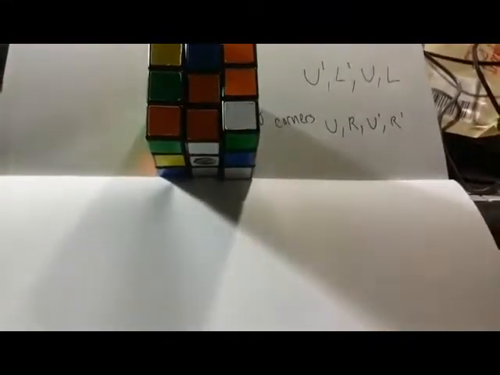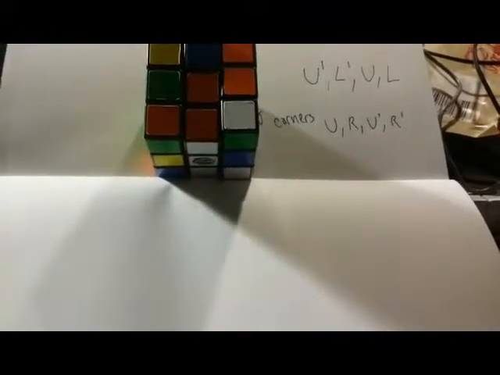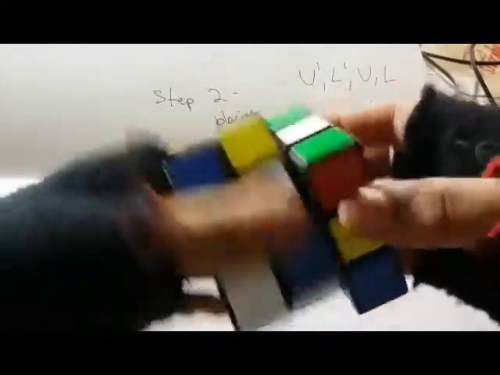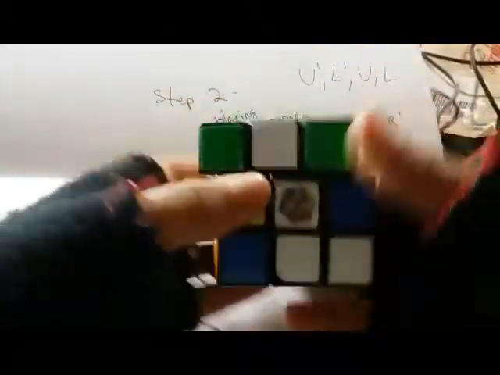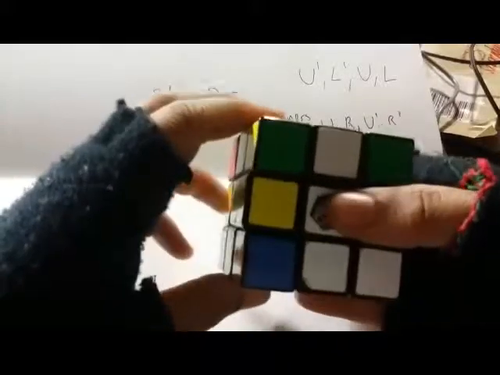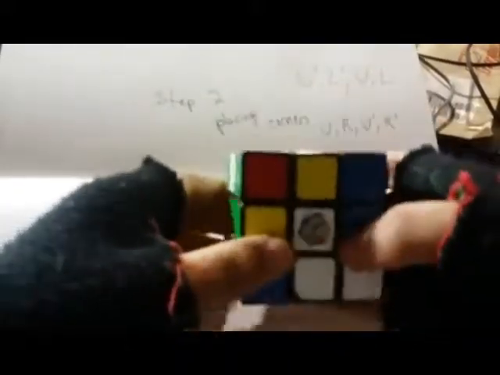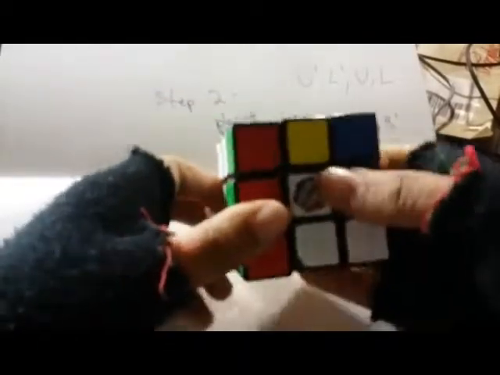So let me just cap my pen so it doesn't run out of ink. And then we'll proceed with the rest of the puzzle. I do want to show you how to do the other one, though. So let me just put this in place. Alright, line it up. U prime, L prime, U, L.